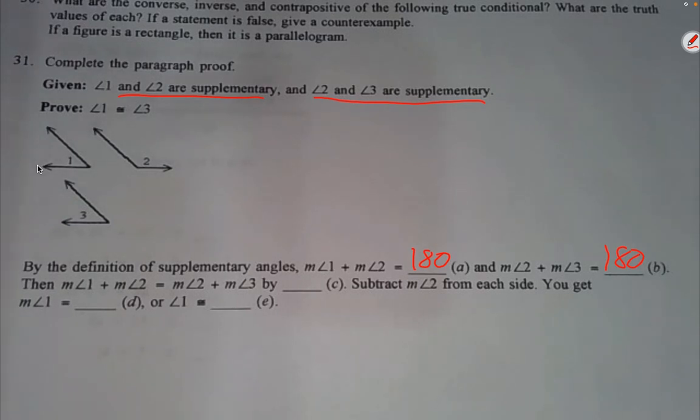This is 31. Oh, I didn't put anything right there. They put transitive or substitution. Okay, they put both actually. So I'm good either way. Normally on that one I put substitution. They put either answer on there.